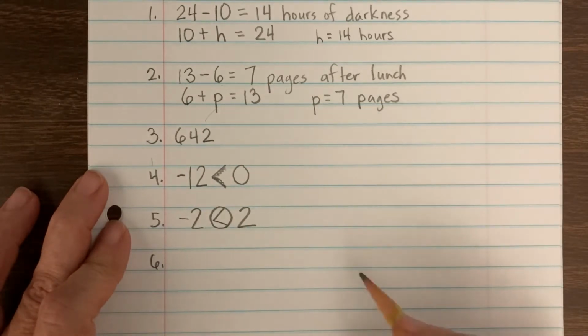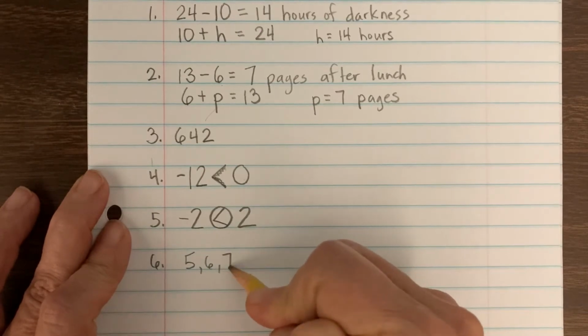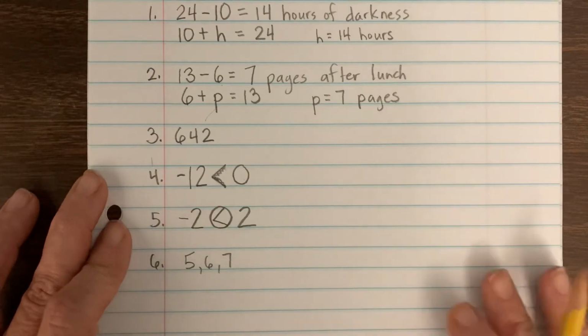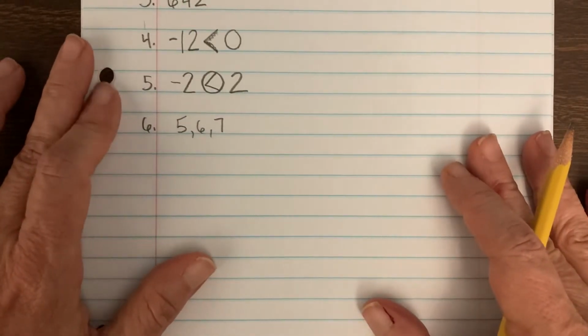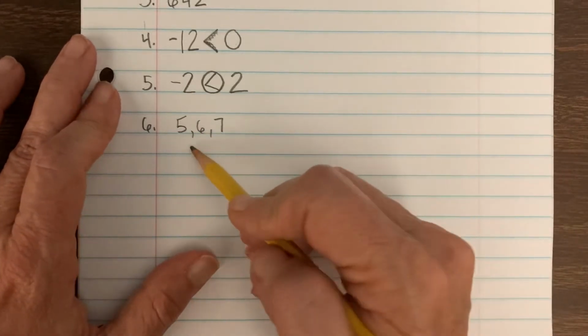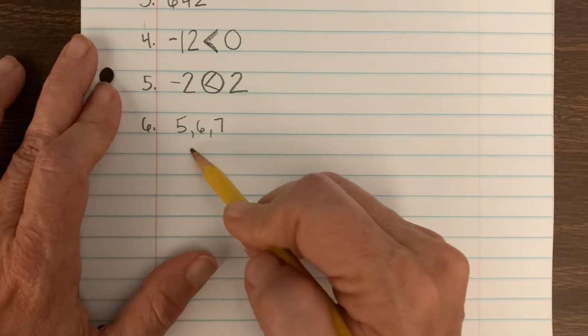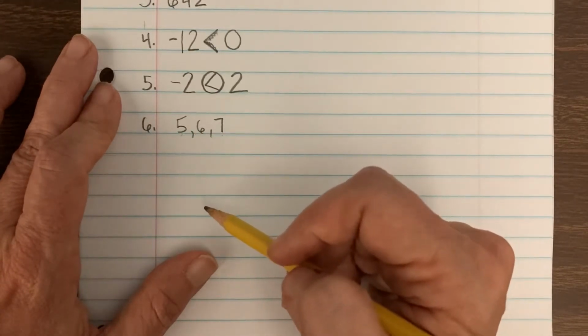Use the digits 5, 6, and 7, and let's hear our rules, to write an even number between 560 and 650. So it has to be even, and it has to be between 560 and 650. Okay, so we could start with 5, 6, but if we did that, 567 wouldn't be even.